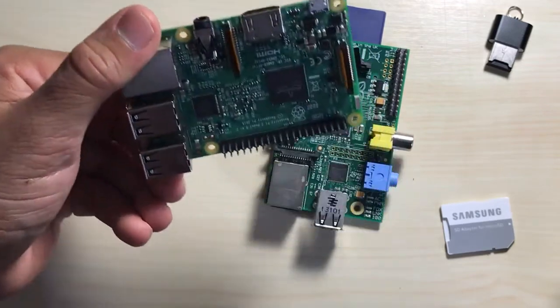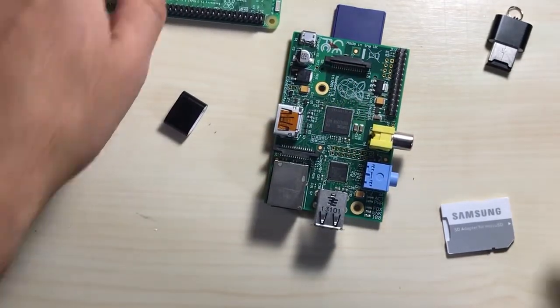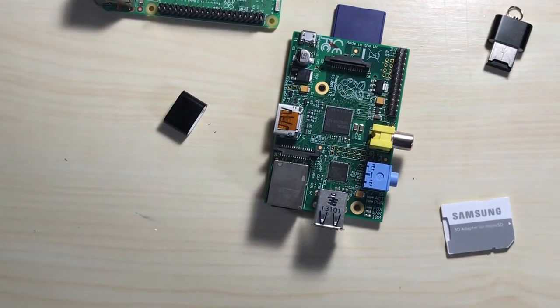So there you have it. So just wanted to cover those couple of concepts around the SD cards, the physical sizes, and how they are inserted into the various versions of the Raspberry Pi.